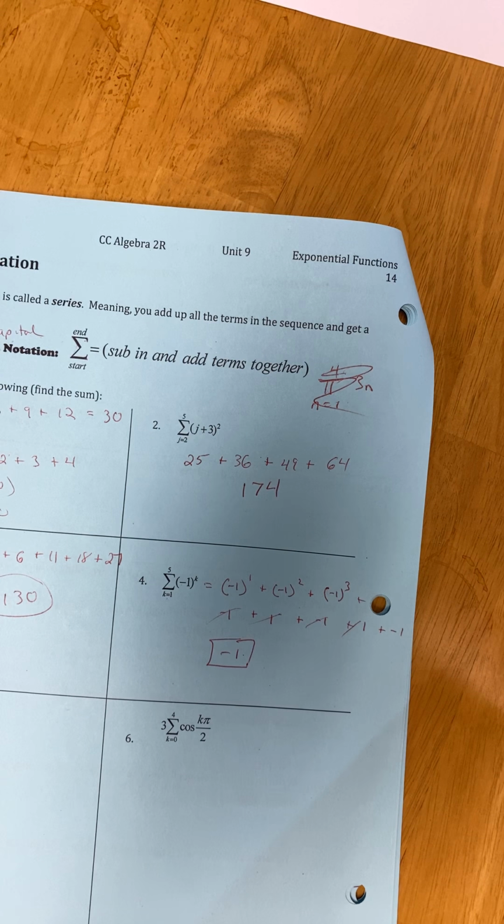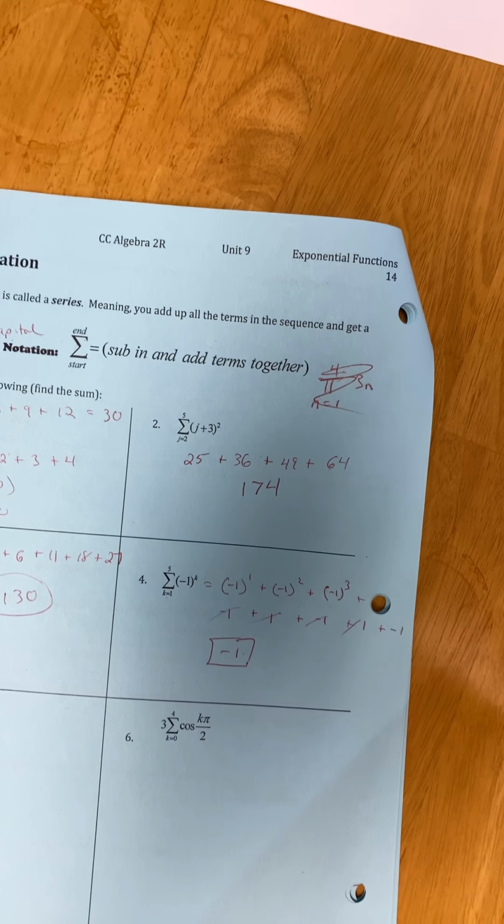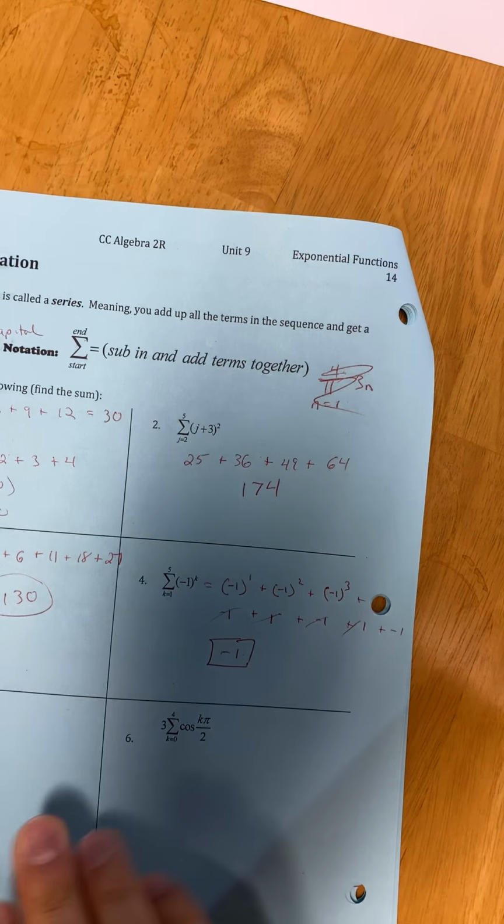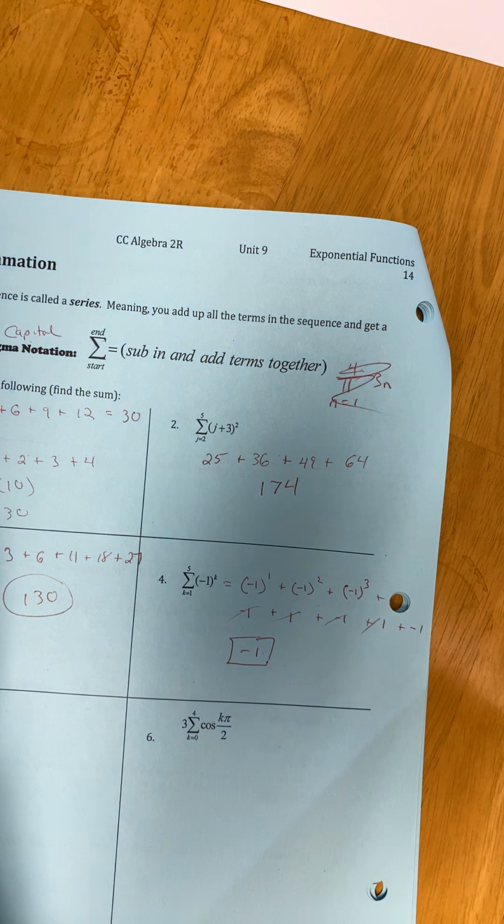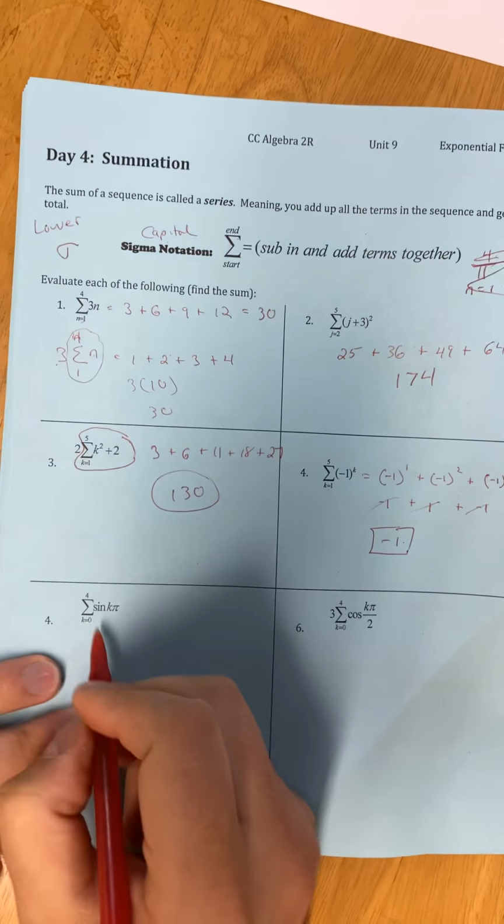All right, let's see where my calculator is. That's upstairs. I'll get it in a minute.